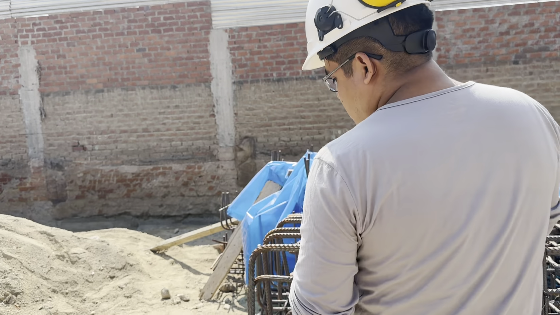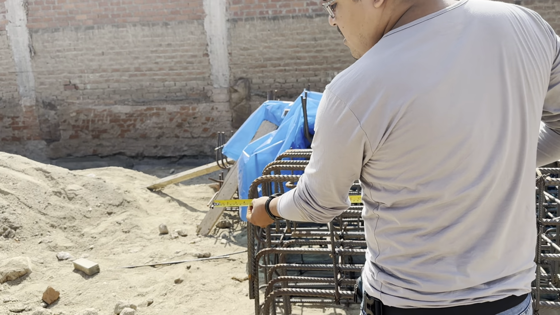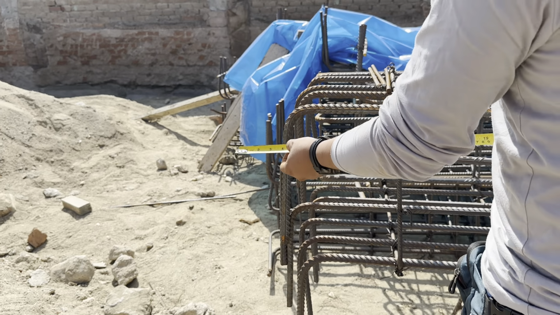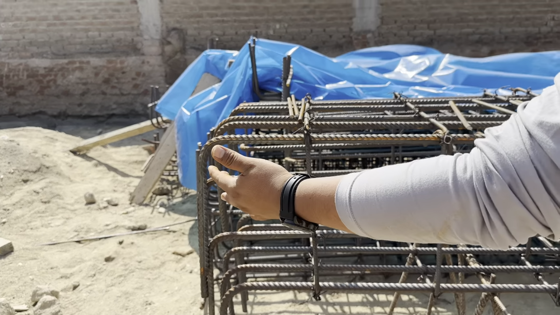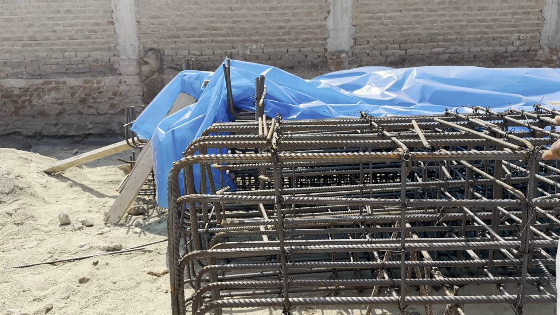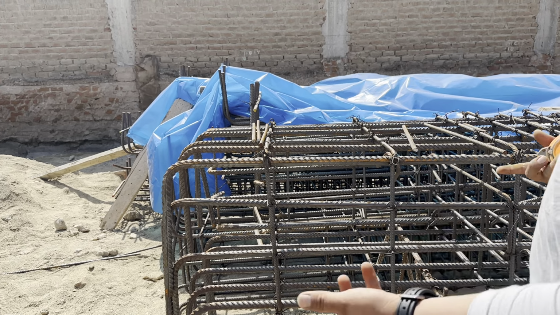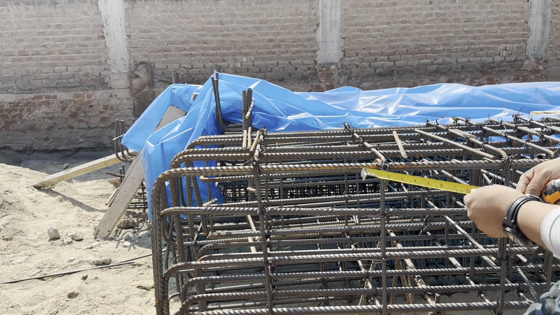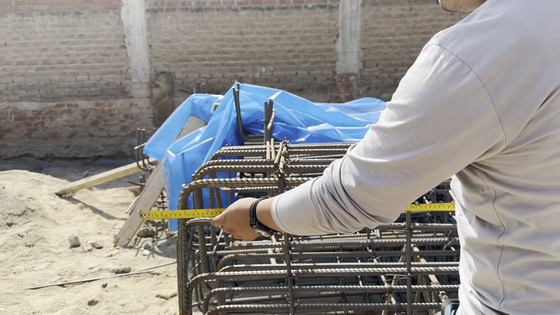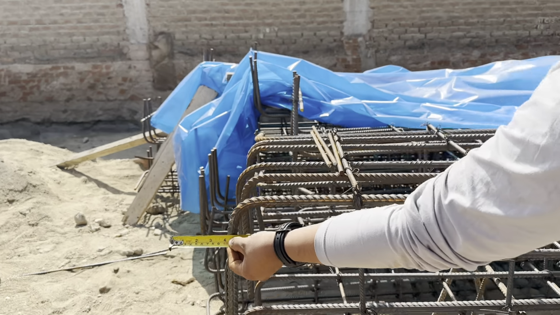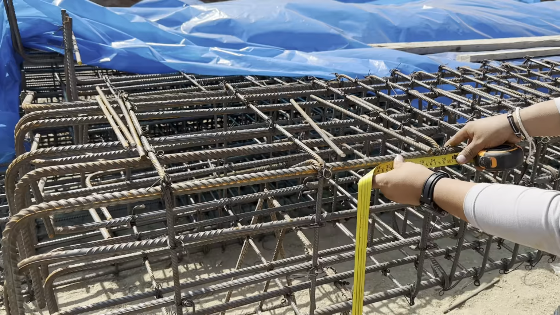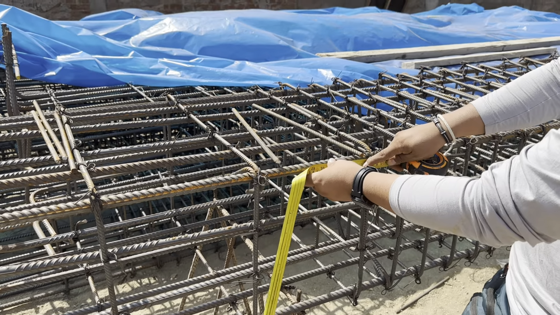Okay, if it were 10 centimeters and the dimension of the footing is 85 centimeters, we need to draw this level here, 10 centimeters, and we have 85 centimeters like here.